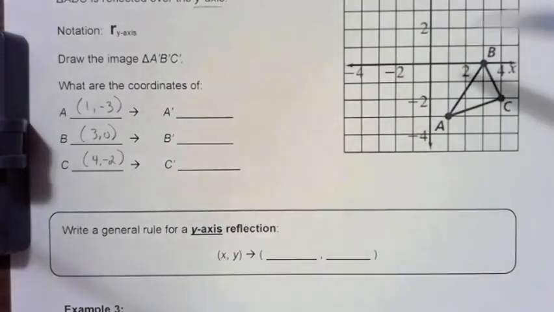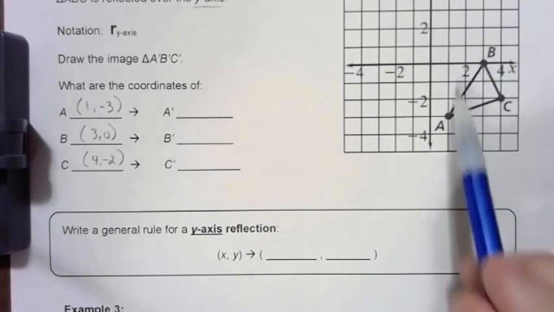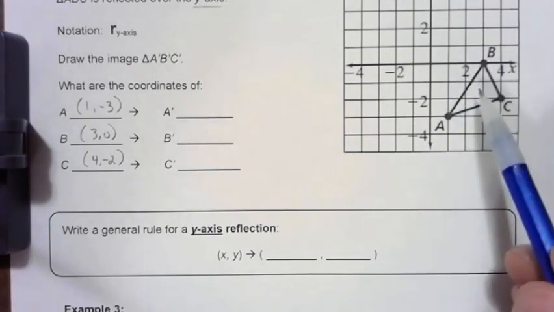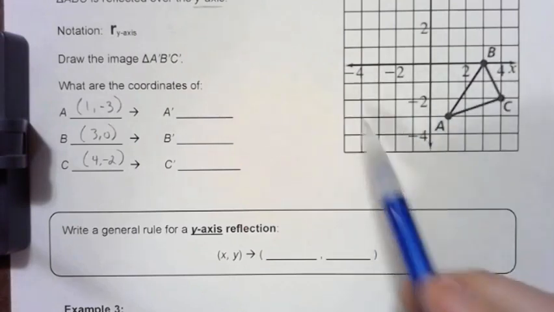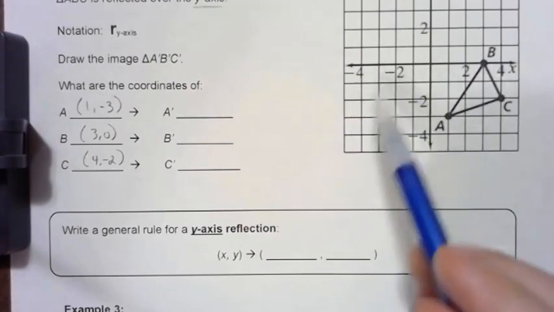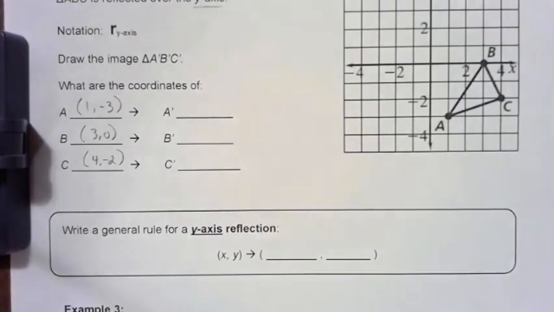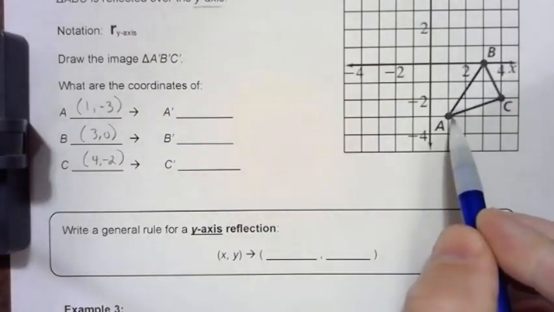Now this time, your y-axis is right here. Our triangle is primarily here in quadrant number 4. If we reflect over the y-axis, then the image of the triangle is going to be primarily here in quadrant number 3. And just like we did before, when we reflected over the x-axis, we had to count how far we had to go until we got up to the x-axis. Now we're going to count how far we have to go until we get over to the y-axis.